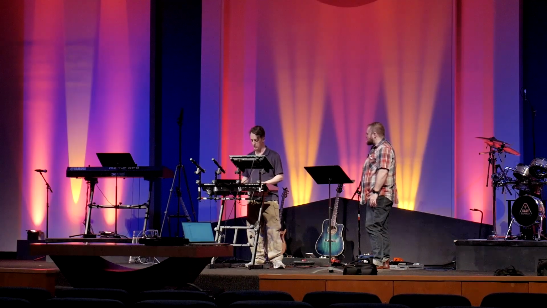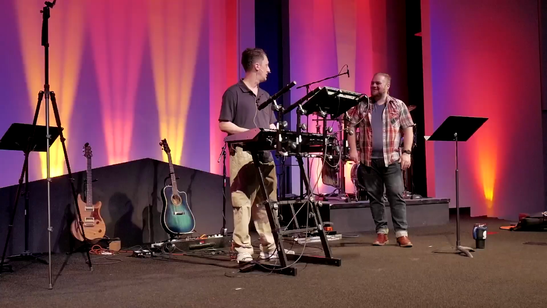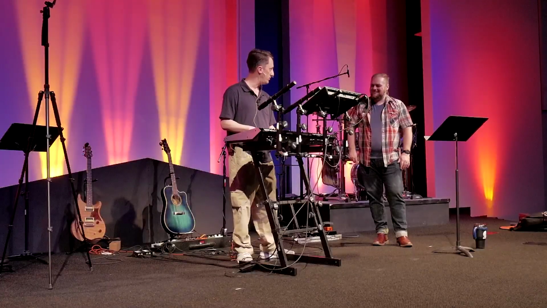Now this patch is one of my favorites because if you're doing prayer or quiet moments, it's got a lot of sustain, so it almost functions like its own pad. But it does sound 80s.